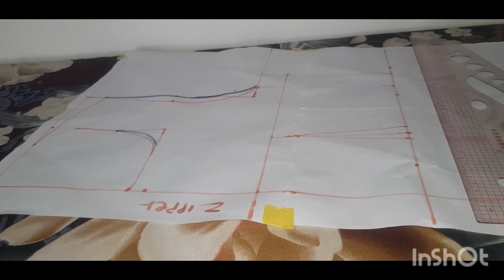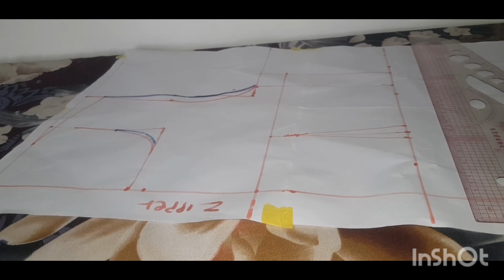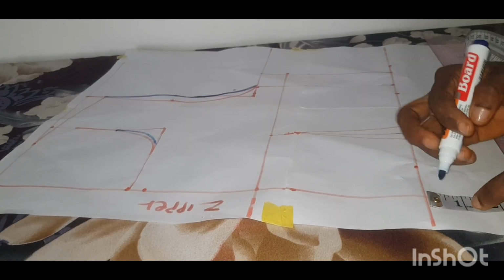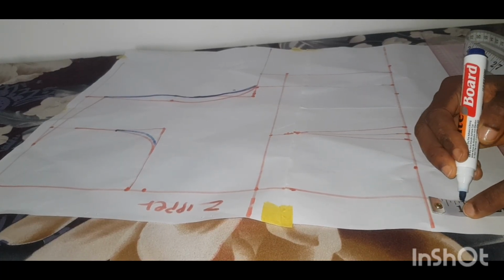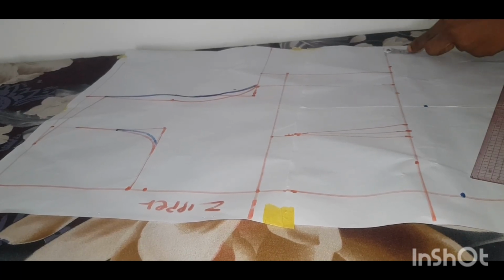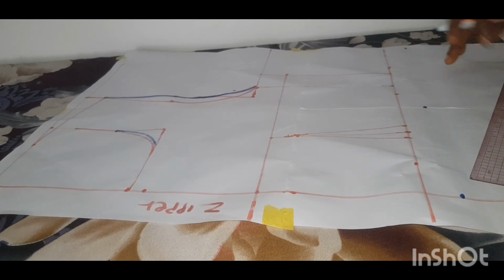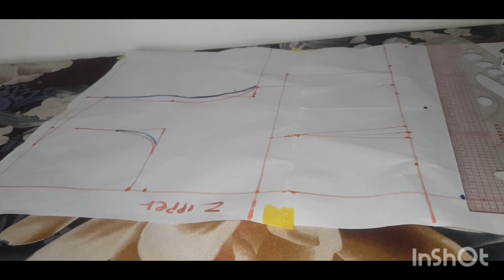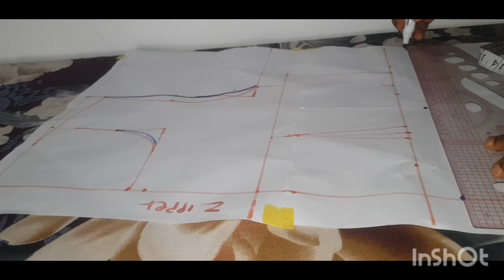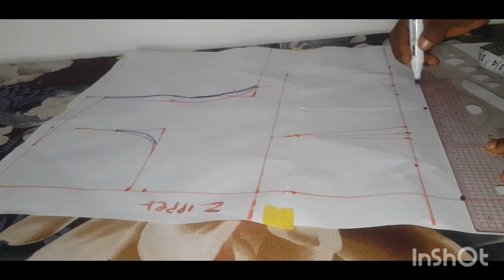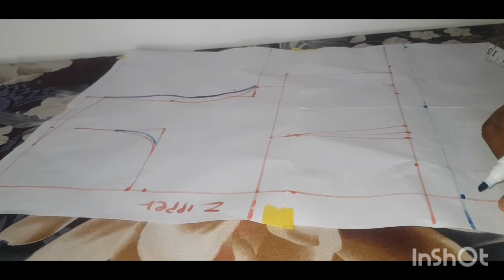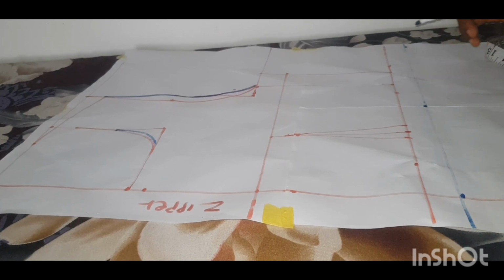So down there, I'm trying to add 1 inch allowance down there. It is going to serve as the allowance for the stitching, and also to differentiate the back length from the front length. The back length and the front length are not the same. The back is usually either 1 inch or 1.5 inches shorter than the front. So I added 1 inch down there.